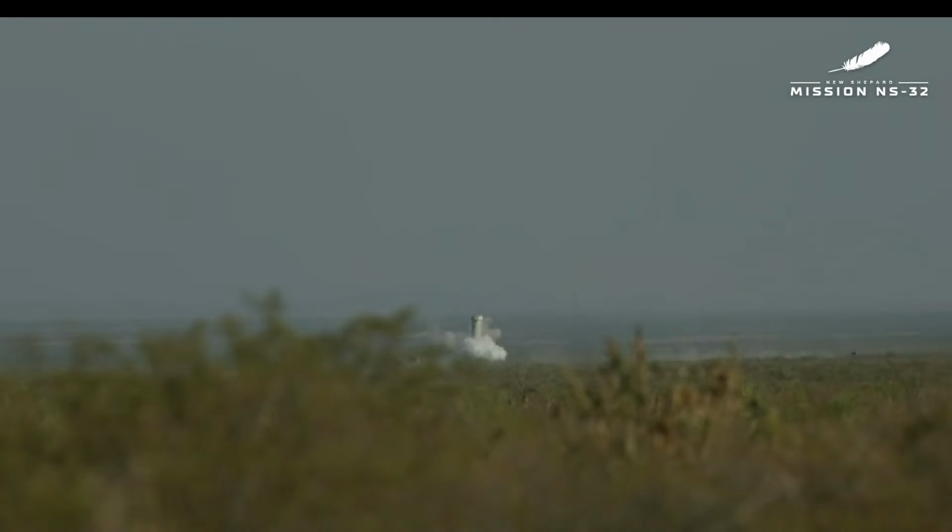Oh, and we got a beautiful shot here of the landed booster not too far away from the capsule. Beautiful shot too of West Texas. Yeah, I geek out a lot about just this land out there. It is so cool. Very space cowboy.